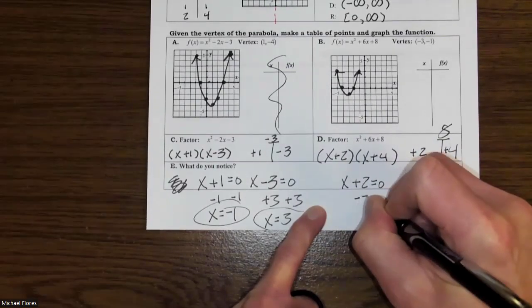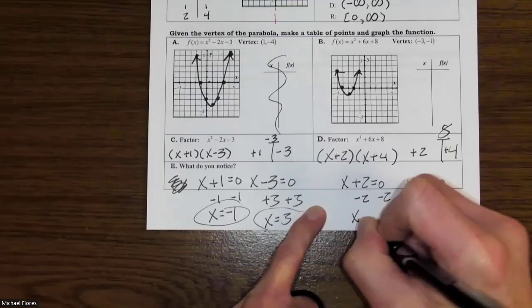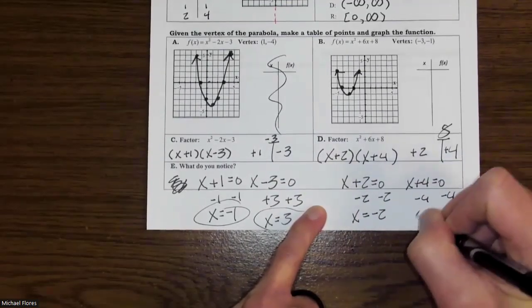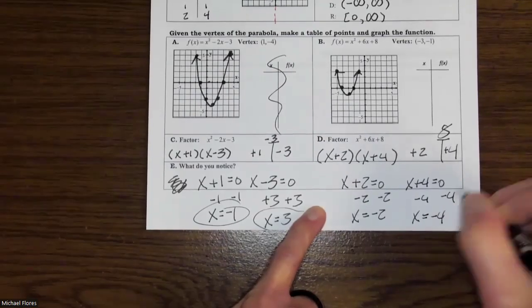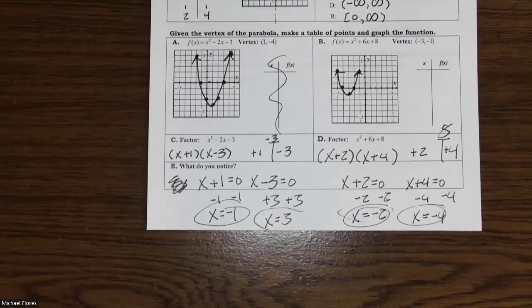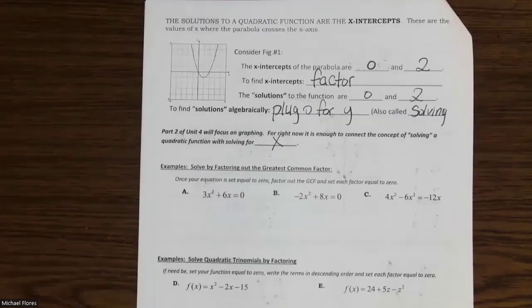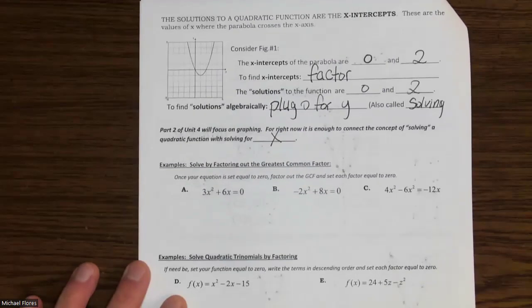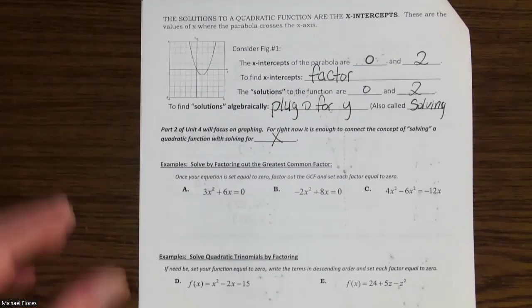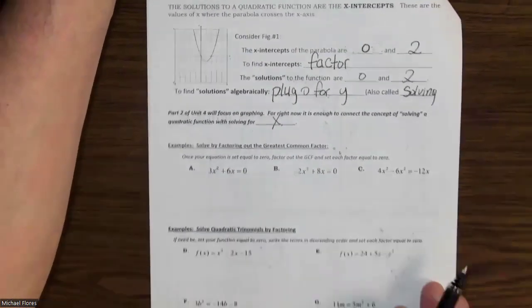And now solve. And now we have identified what our x-intercepts are. At this point, please pause the video, fill in these blanks, read through it, and then I think it will make sense. Let's now move on to example A.